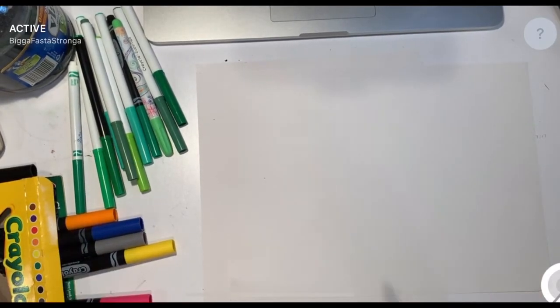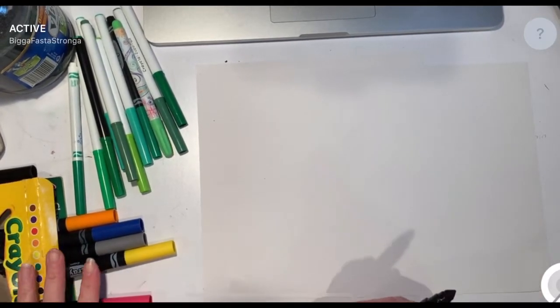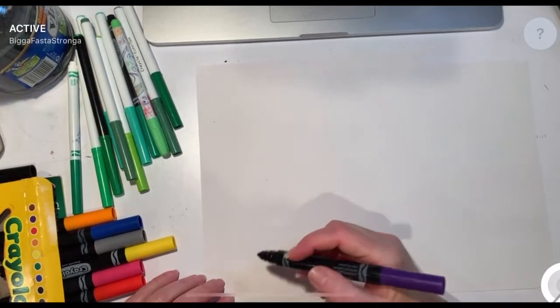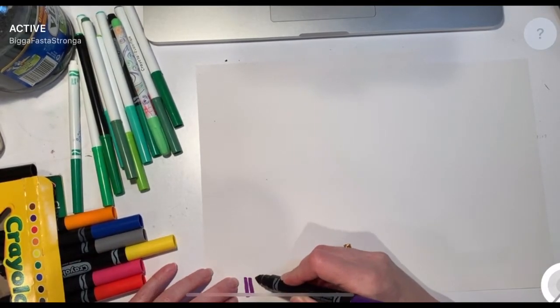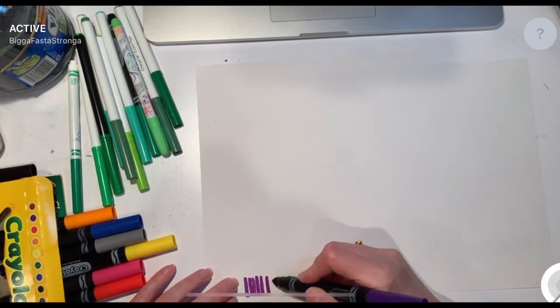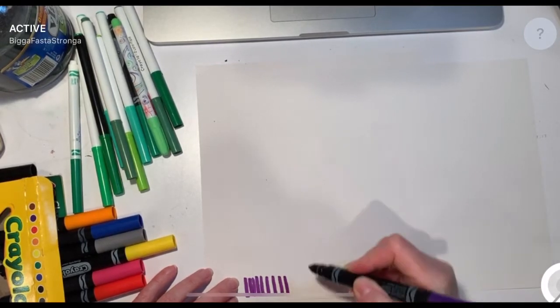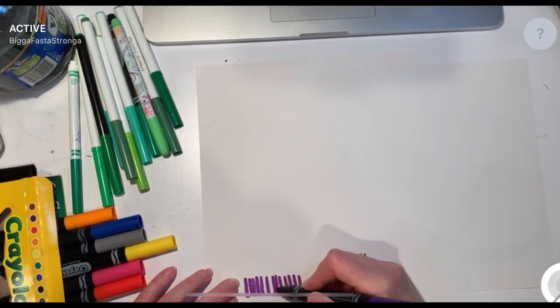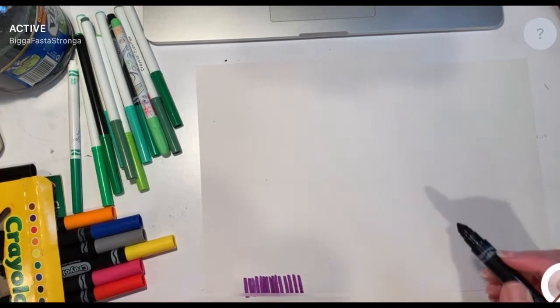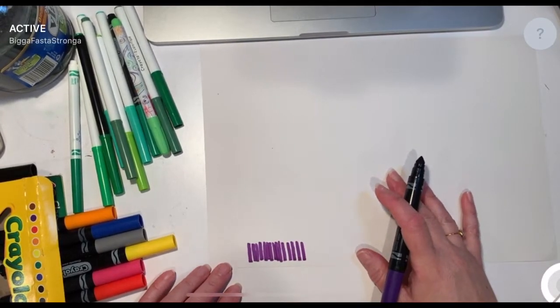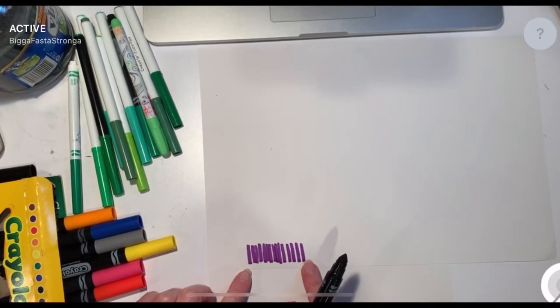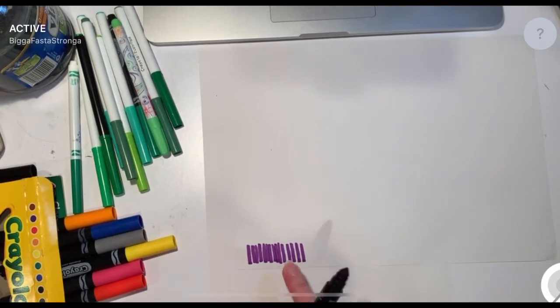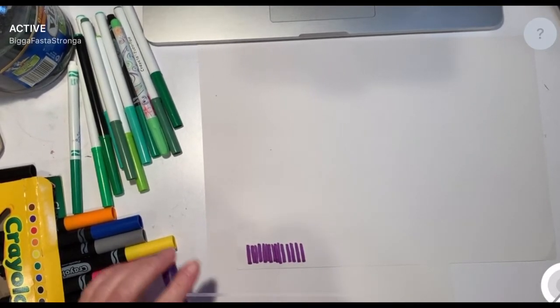I want you to go ahead and choose one color from all of the markers that you have in front of you. And my suggestion to you is just to kind of follow me for the first couple, so you can kind of get an idea of making patterns, and then later on you can design some of your own patterns. I started with purple, and purple is a really nice dark and bright color, but I want to contrast it.